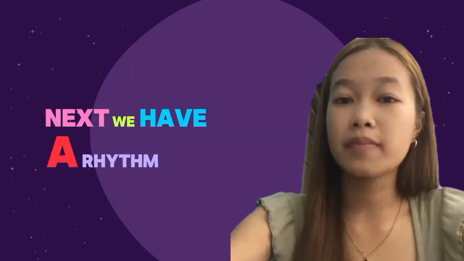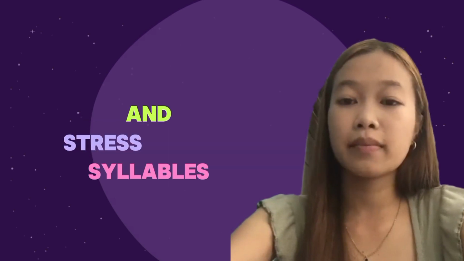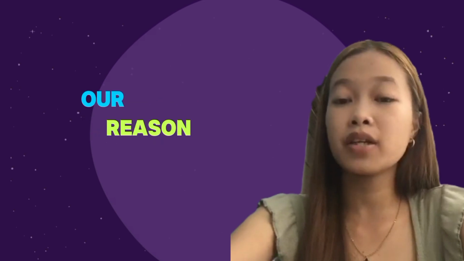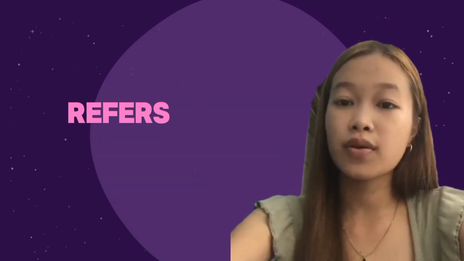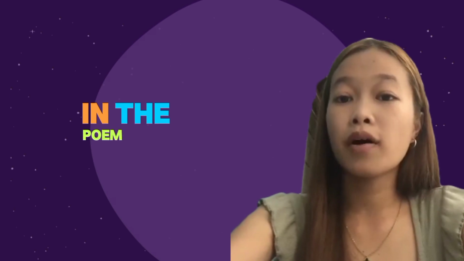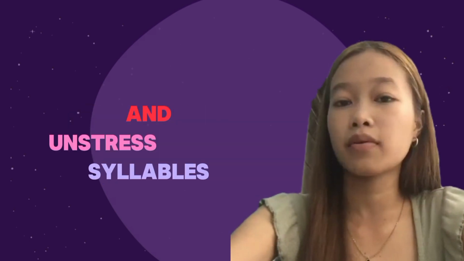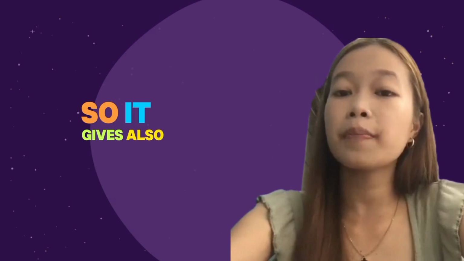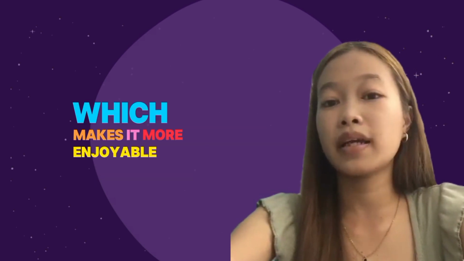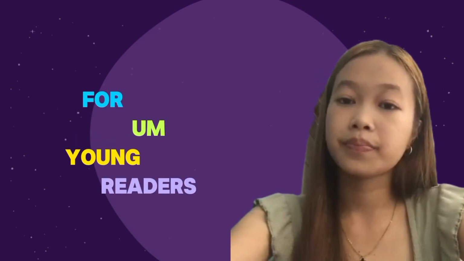Next, we have the rhythm. So it is a pattern of stressed and unstressed syllables. It affects the poem's flow. So ang rhythm in children's poetry refers to the pattern of sounds and beats in the poem, often created by the arrangement of stressed and unstressed syllables. So it gives the poem a flow and musicality which makes it more enjoyable and engaging for young readers.